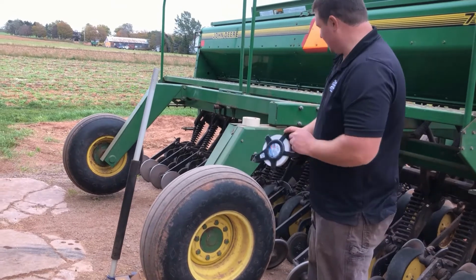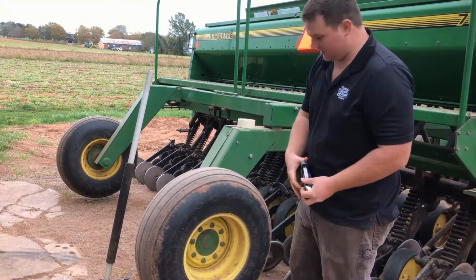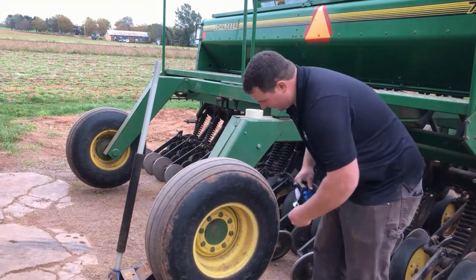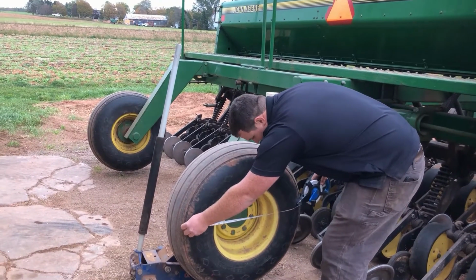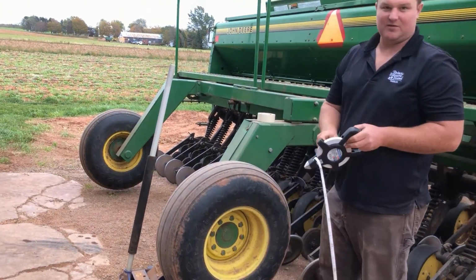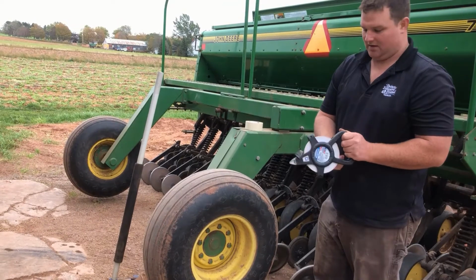The alternative method, if you don't have a tape like this, you can measure the diameter of the tire across and then times by pi, which would be 3.14. You get the same answer.